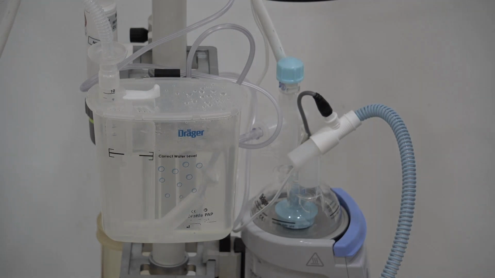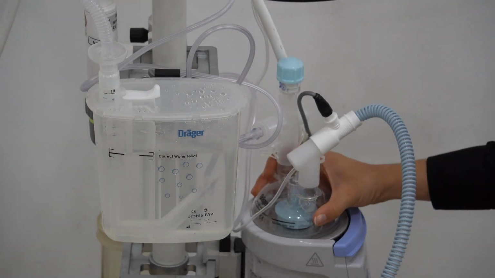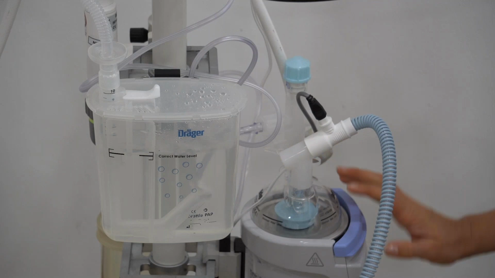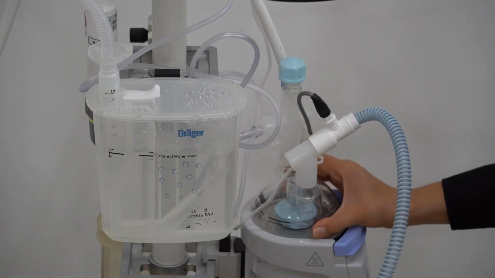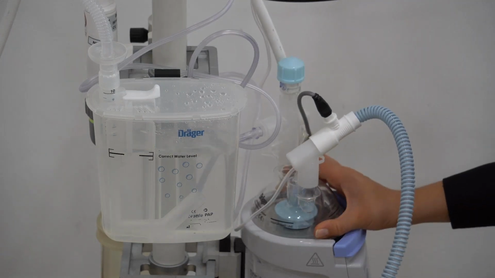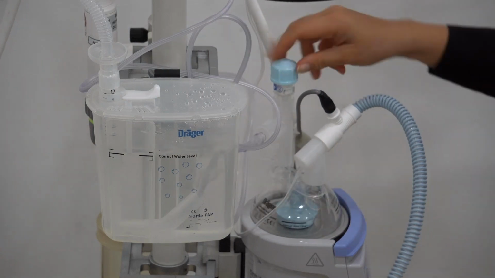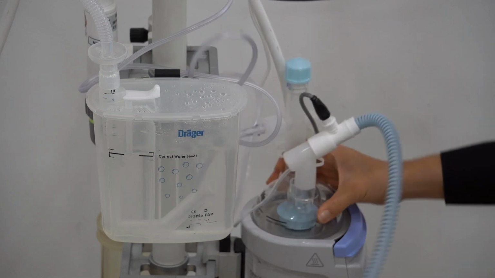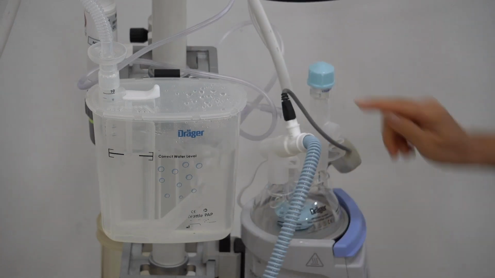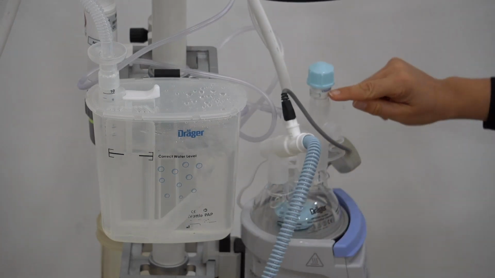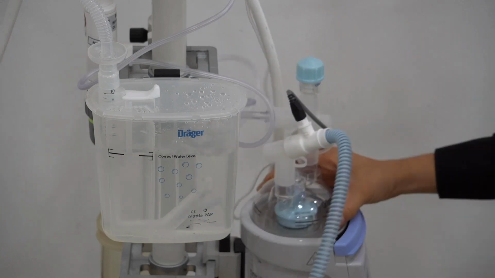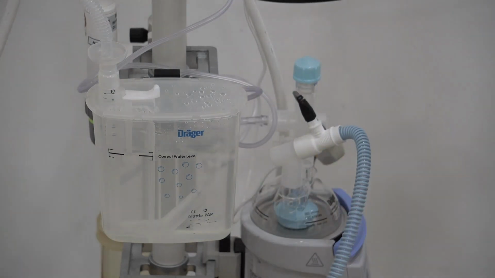So we have the connection here to the humidifier. You can use any humidifier that is available in your hospital. We also have a safety valve. This safety pressure valve is at 17 centimeters of water. That means the pressure that is delivered to the baby will never exceed 17 millibar.